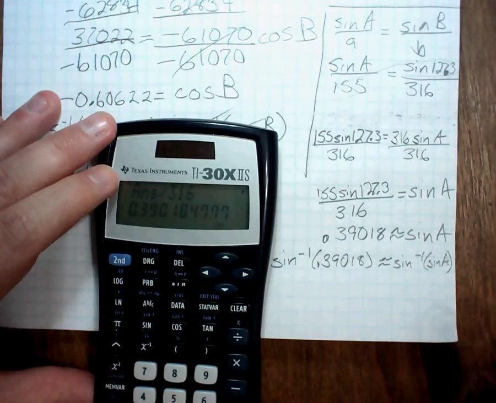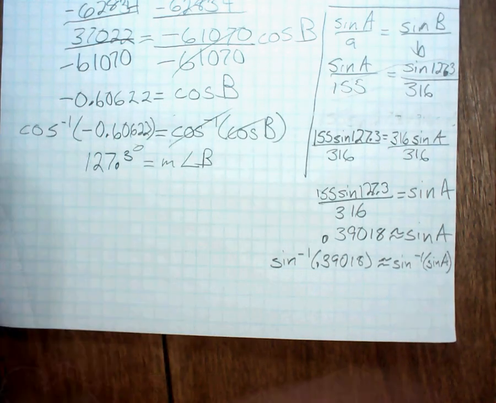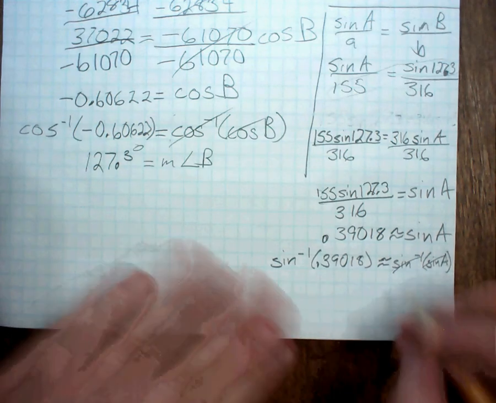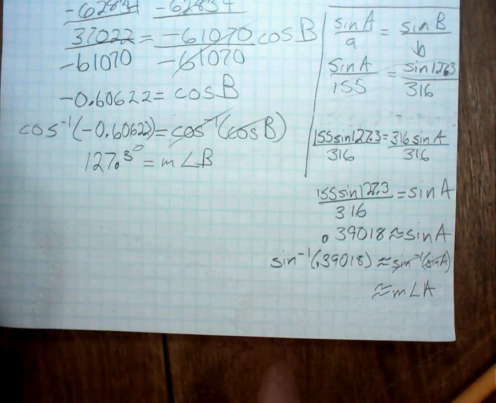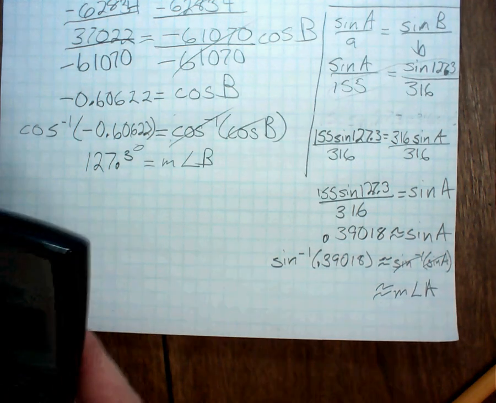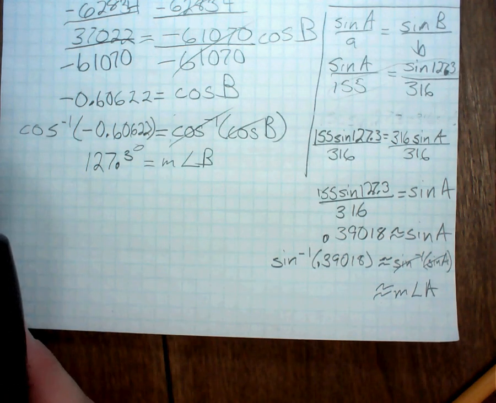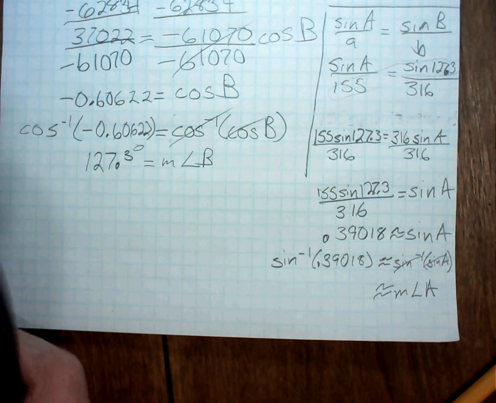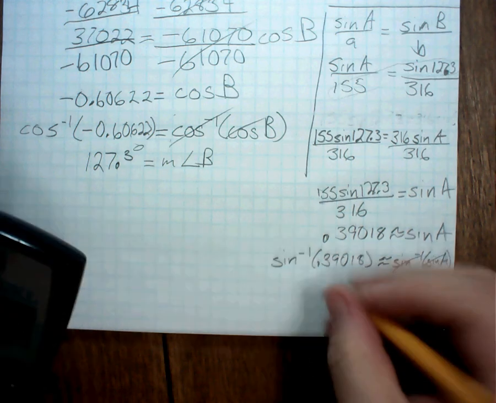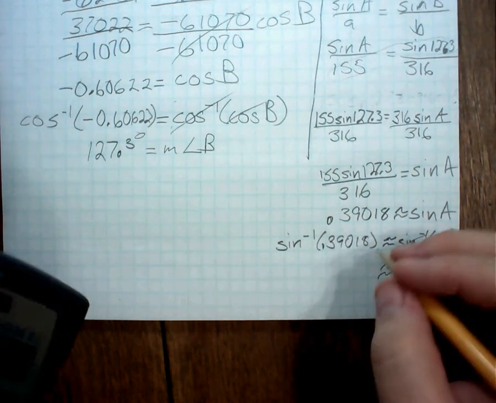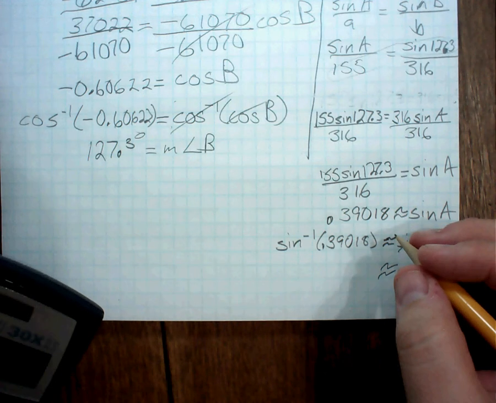And then these will cancel, and I'm going to get the measure of angle A is approximately the inverse sine of this function right here. So I'm going to say inverse sine of my answer, and I get 22 or 23 degrees.